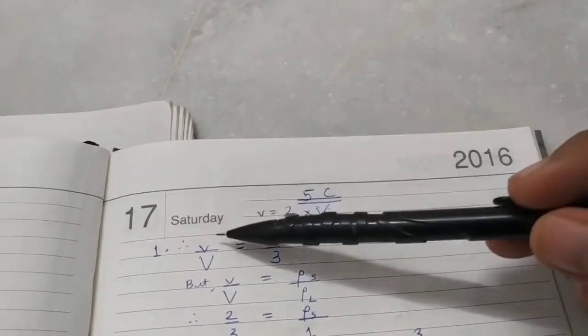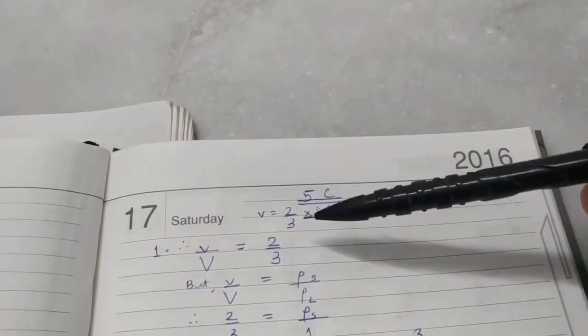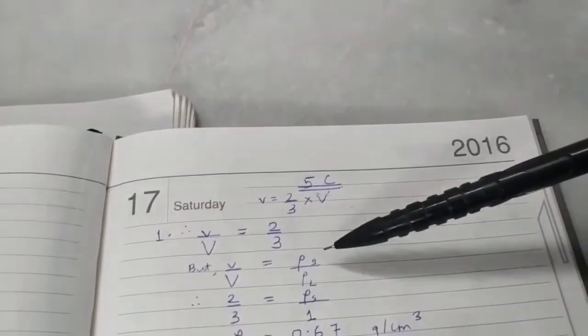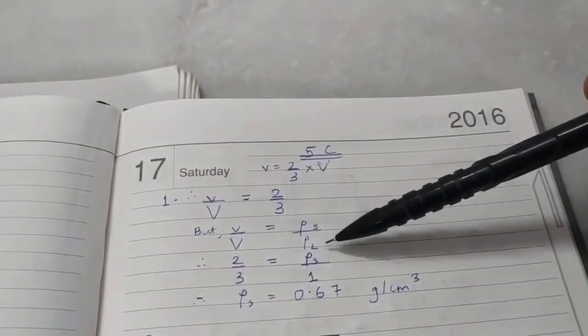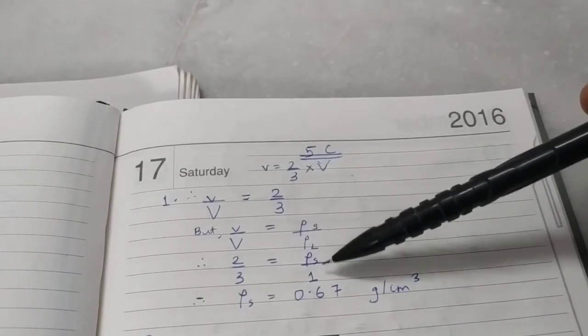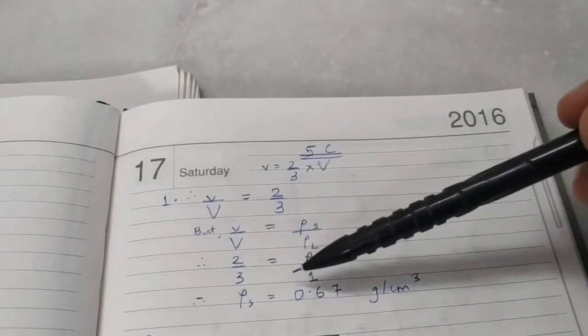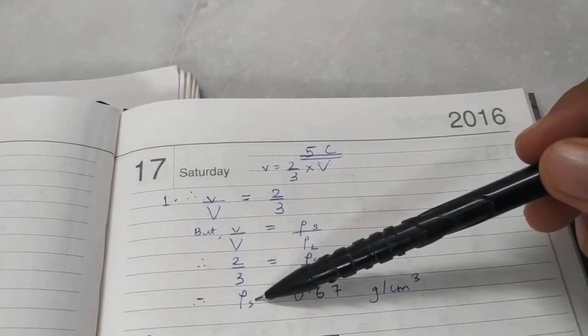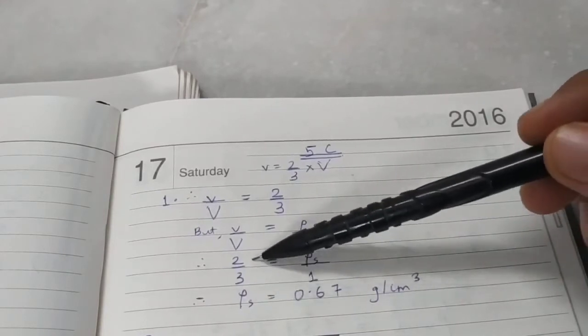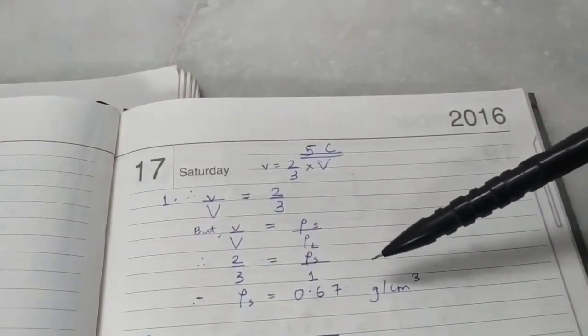So we get v upon V as 2 upon 3. But we know the formula of v upon V is density upon density. So density of liquid, that is water, is known. So if you cross multiply, we get the density of the rubber ball as 2 upon 3, which is 0.67 gram per centimeter cube.